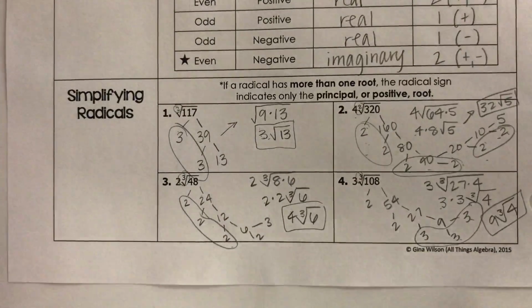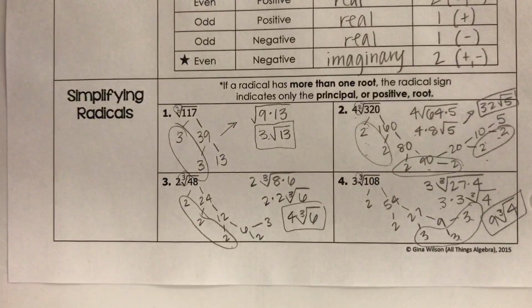Okay. So I'm going to let you do 5, 6, 7, and 8 on your own. We can talk about them in class so we can make sure we're doing these correctly.